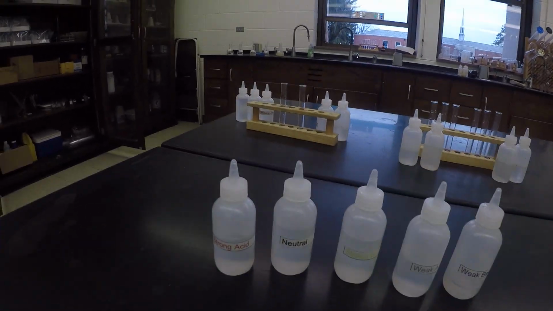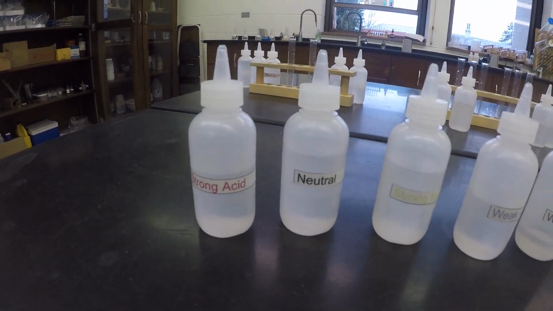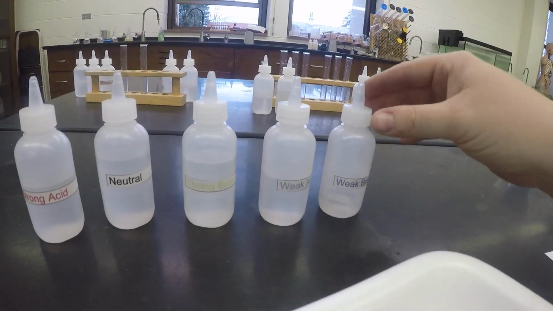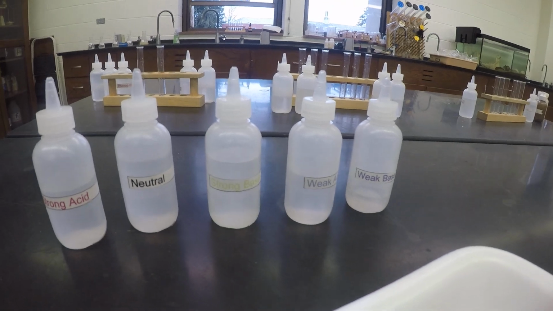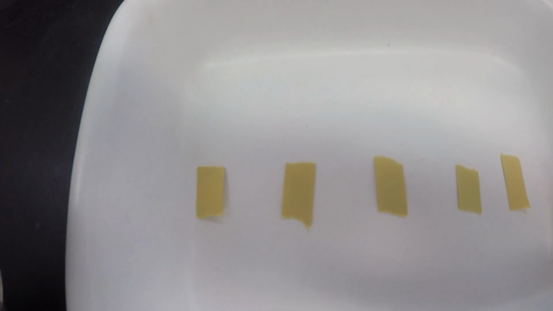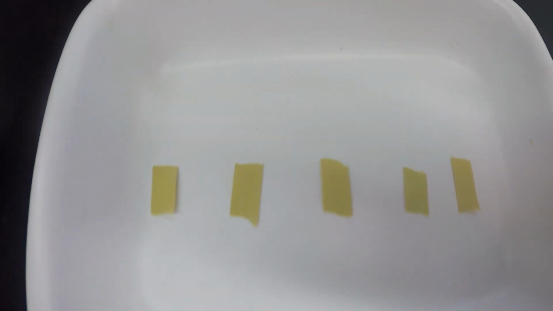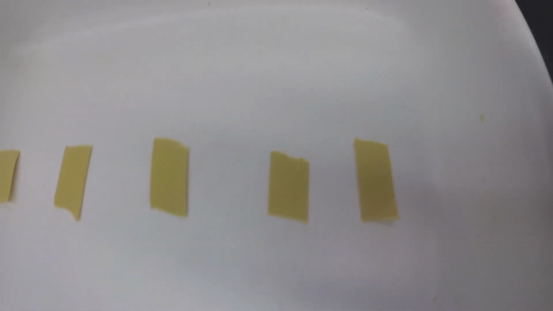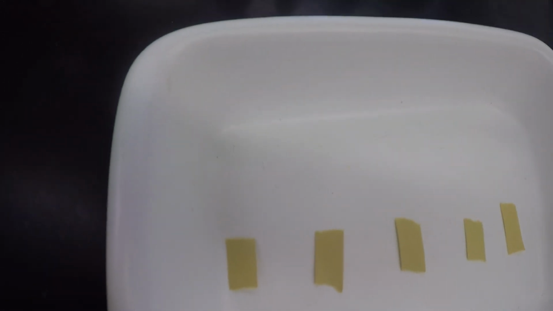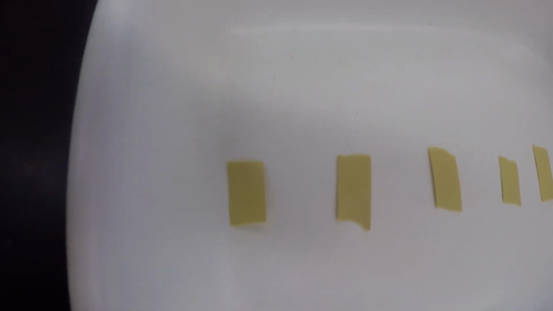So what I have here is some bottles. I've got strong acid, neutral, strong base, weak acid, and weak base. I'm going to take each one of these bottles and put it onto one of these pieces of pH paper. What you need to record on your data table is the color that it turns. That's all we're looking for. The first one, strong acid. All you need to tell me is what color the pH paper turns.